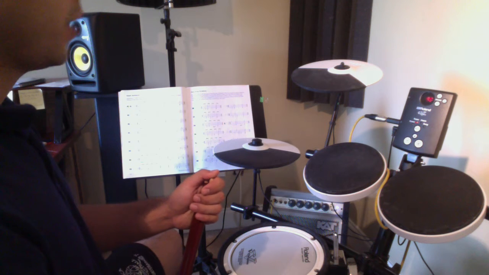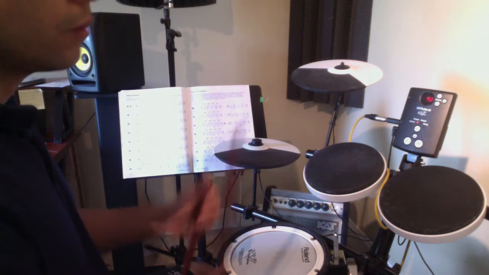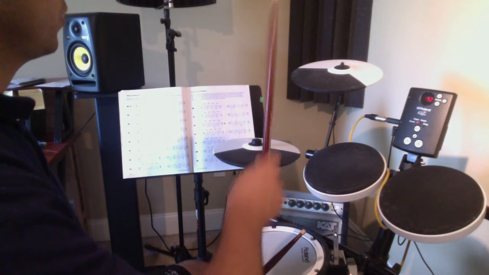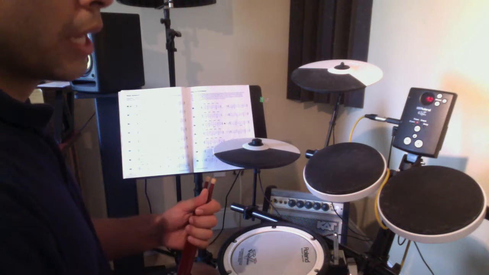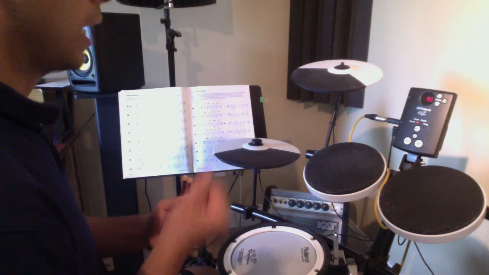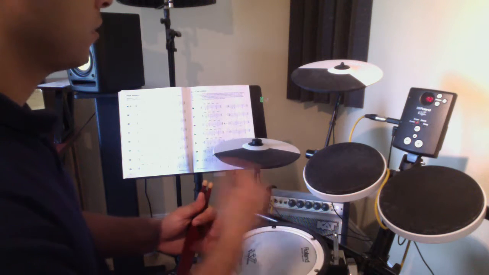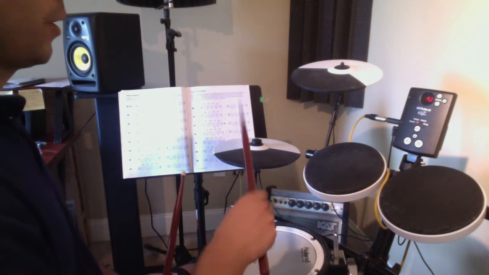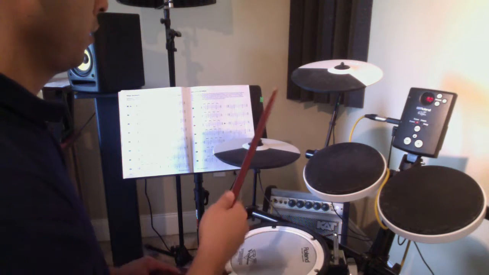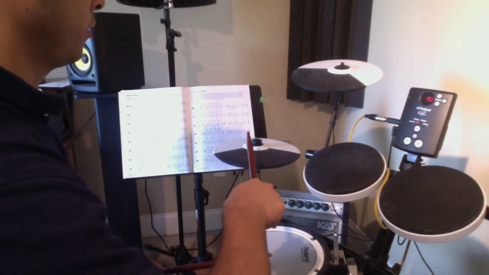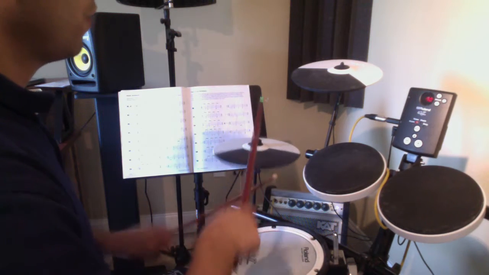Now let's go to page 15. On exercise number 1A, again, eighth notes on the hi-hat, 1 and 2 and 3 and 4 and. On this one, as beginners, it can be a little bit challenging, considering we have the bass drum on the "and" of 1. Usually we start our drum beat playing the hi-hat and the bass drum together like this, 1 and. This time it is 1 and then 2 and 3 and 4 and.